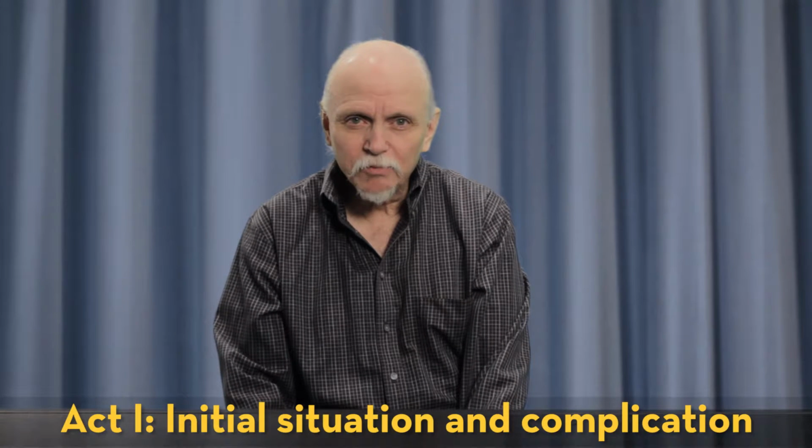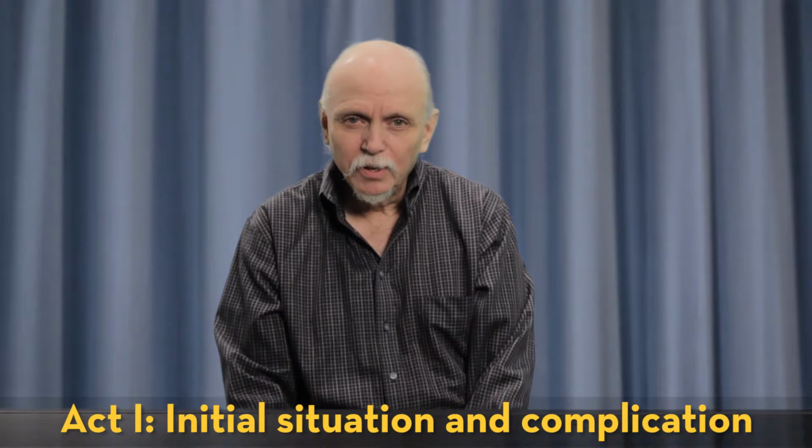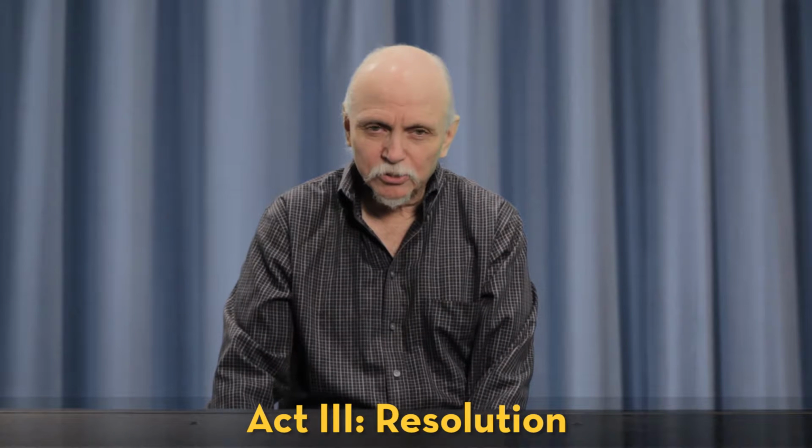In the first act, we're given the initial situation and the complication. The second act presents the struggle, and in the third act comes the resolution. Each of the three main portions of the sonata form, exposition, development, recapitulation, corresponds to one of the acts of the drama so conceived.